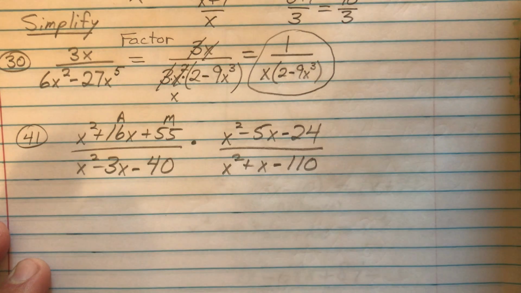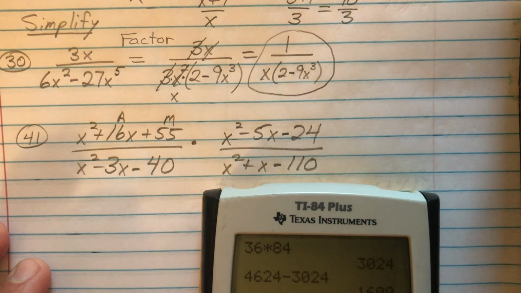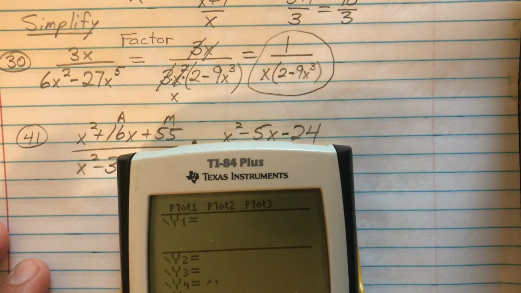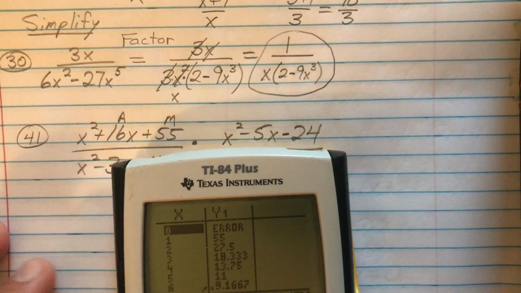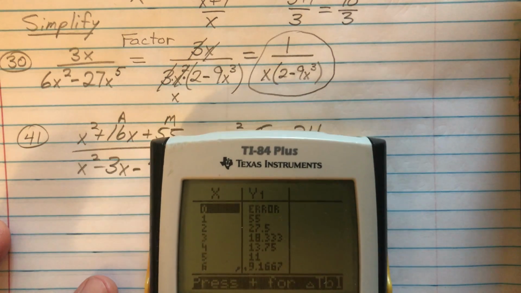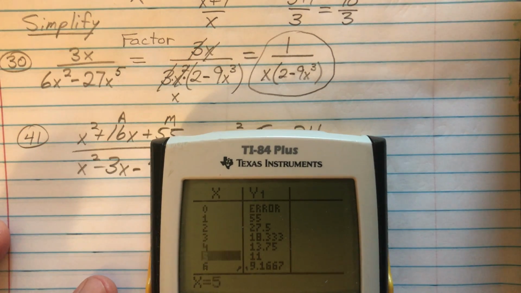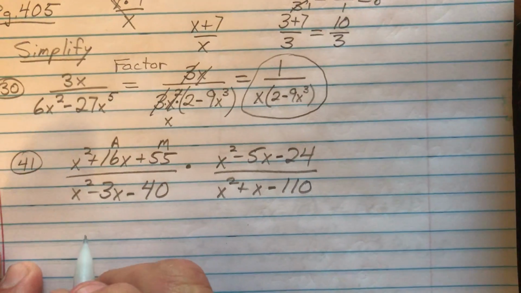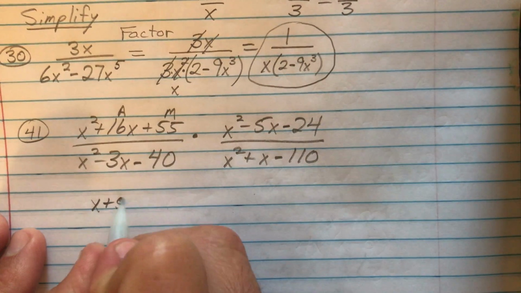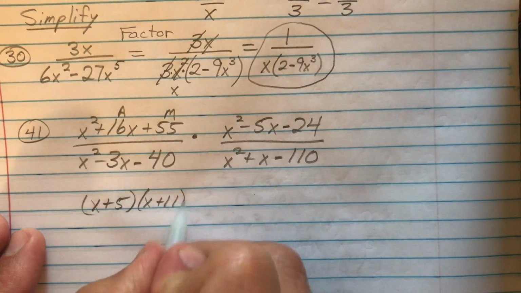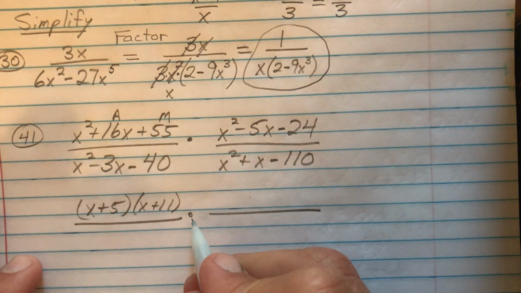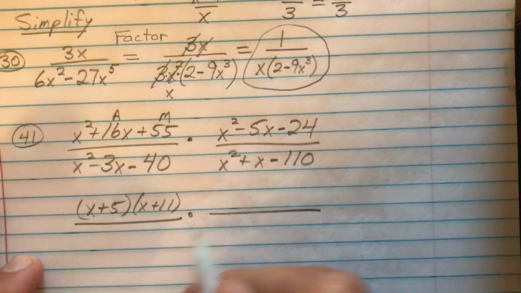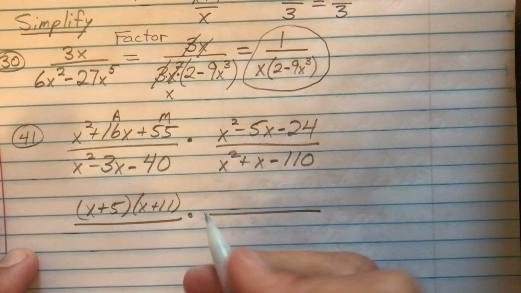And again, if you can't figure things out, like 55 is kind of a weird number, you could type into your y equals part of your calculator 55, whatever the last number is without the x, divided by x. And just look at the table. What numbers multiply to 55, here they all are, and add up to 16? 5 and 11. So the problem becomes x plus 5 times x plus 11. Now keep in mind that factors usually cancel in these questions. So probably there's going to be some x plus 5s and x plus 11s in the bottom maybe.